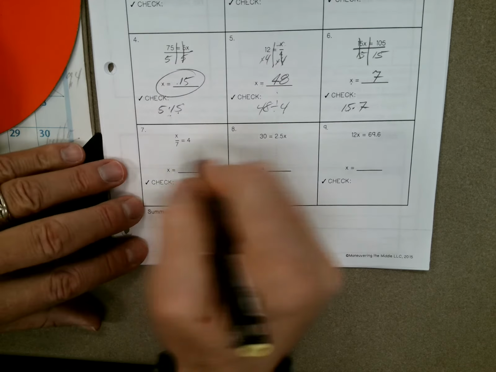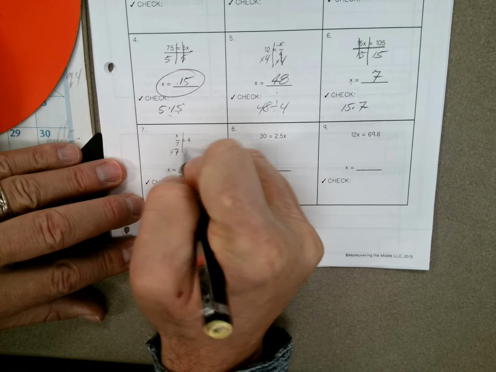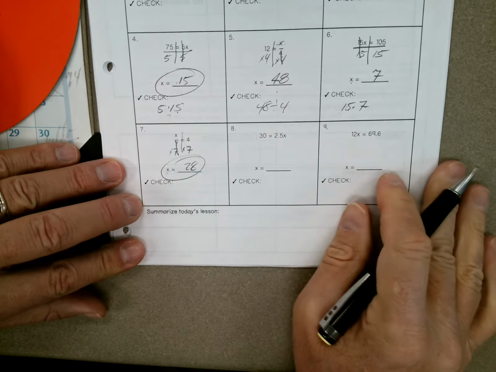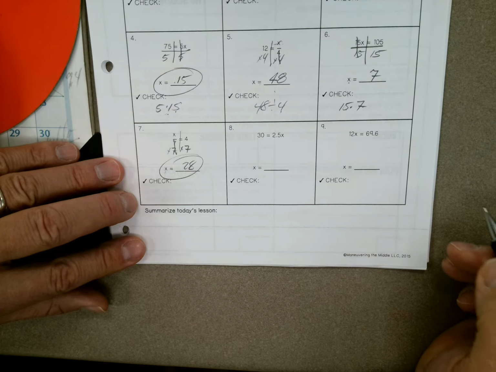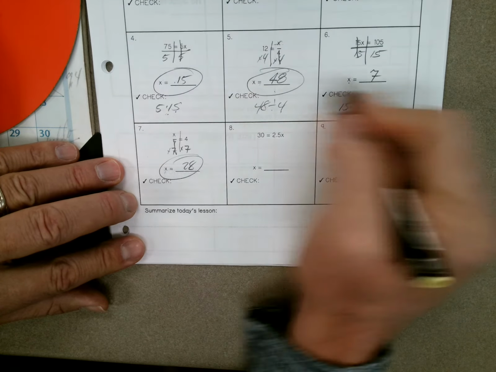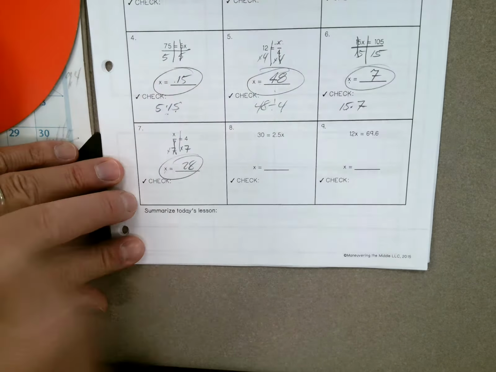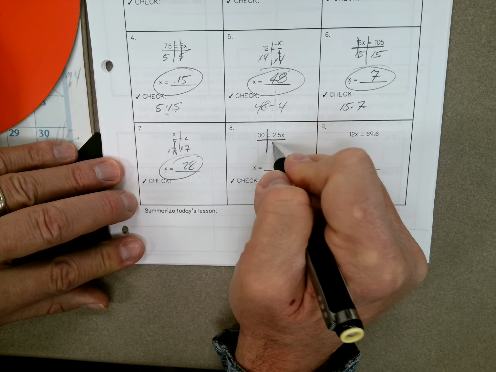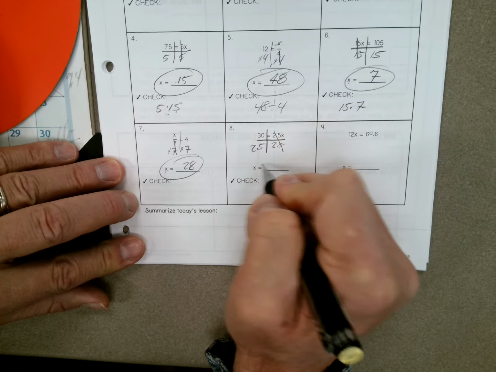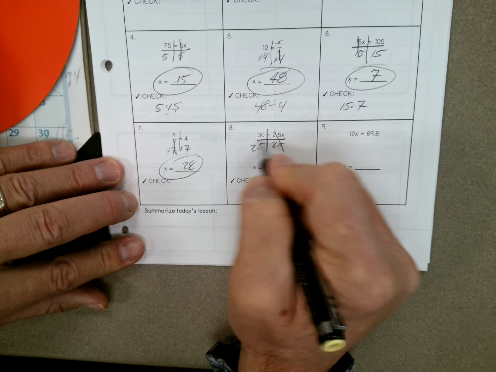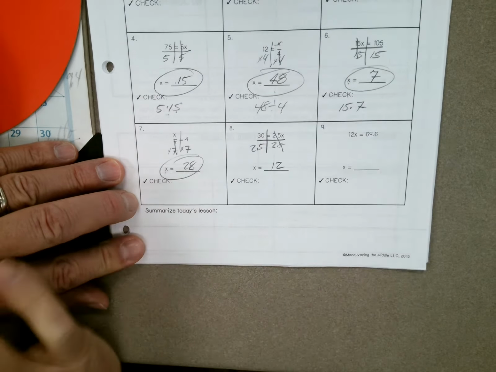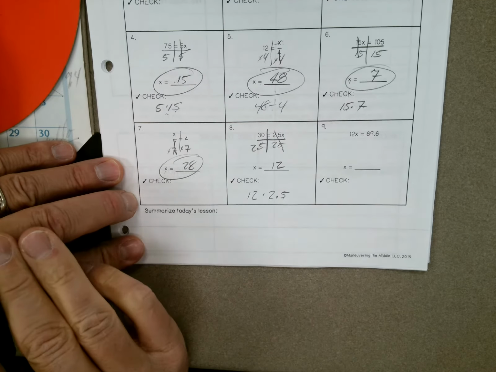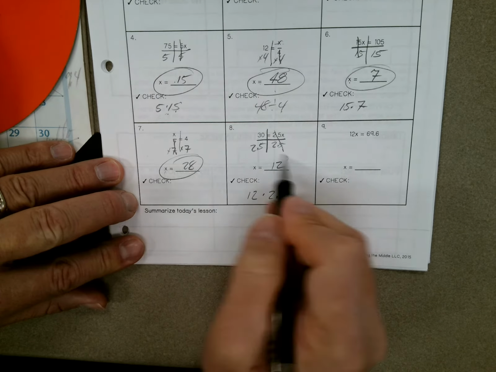X divided by 7 is 4. The inverse of division is multiplication. Cancels. X comes down. That's 28. 28 divided by 7. That's just mental math, right? I should circle these two, hadn't I? And maybe that one. Okay. So tee it up because the inverse of multiplication is division. X comes down. 30 divided by 2.5 is 12. So 12 times 2.5 should equal 30. And that's one where you may have to use your calculator to check.